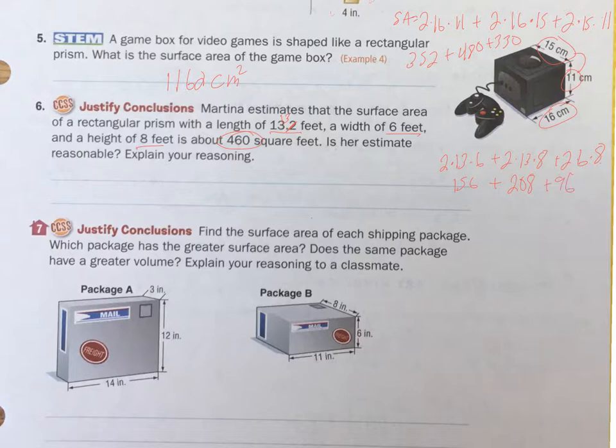Let's add those together. 96 plus 208 plus 156 equals 460. And that's exactly what she got. So, yes, it is good. I did the work, and she's good to go.